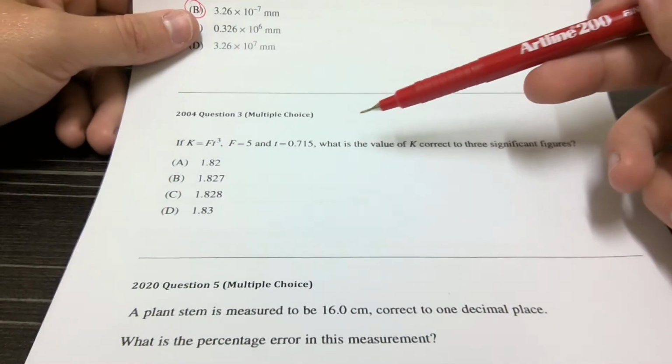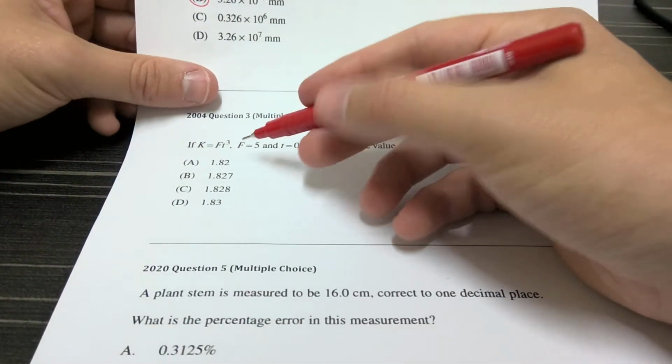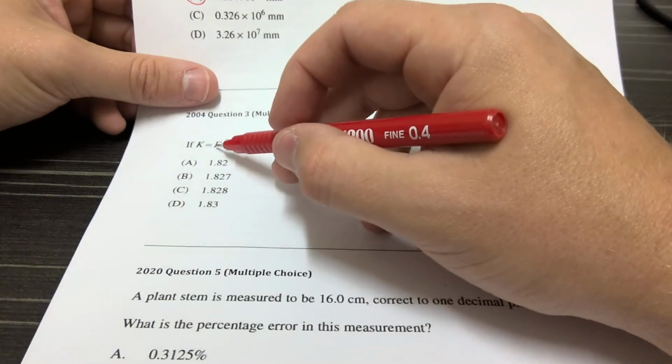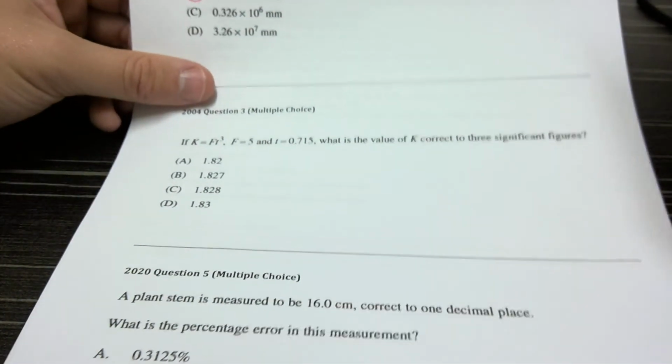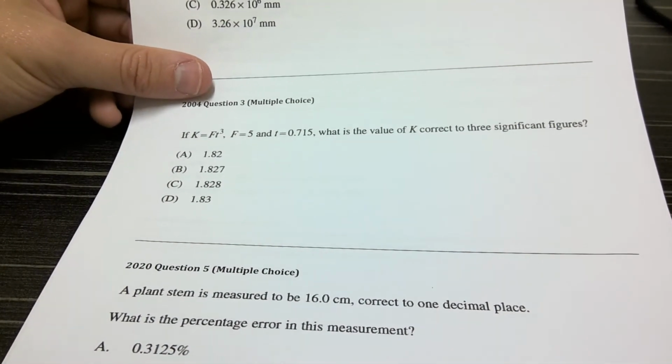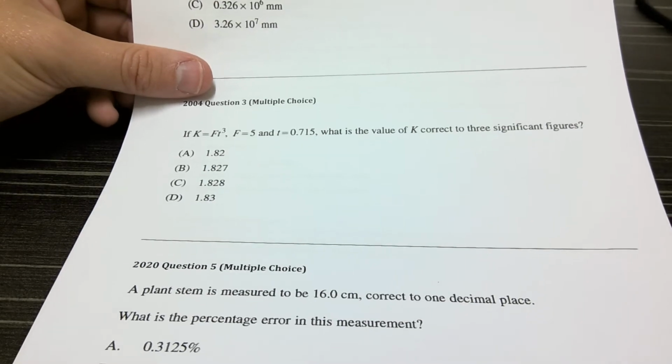So what is the value of K correct to 3 significant figures? All we're going to do is put this into your calculator. Note that this is saying F times T cubed. So we're not saying do F times T and then cube it. It's saying do T cubed, then multiply that by F at the end.